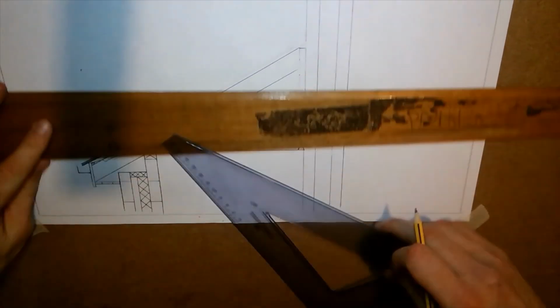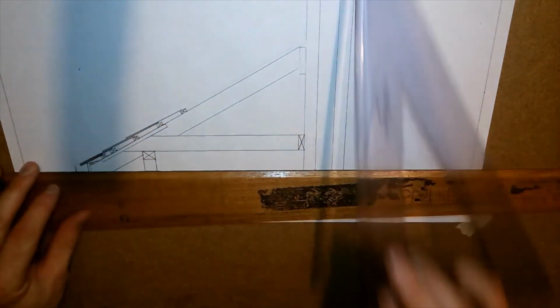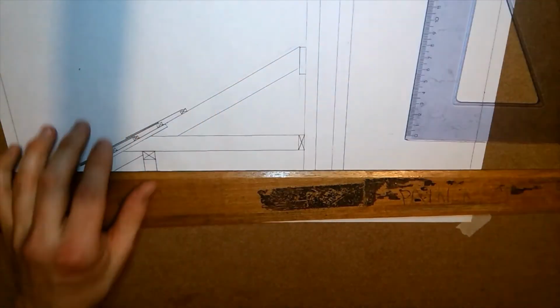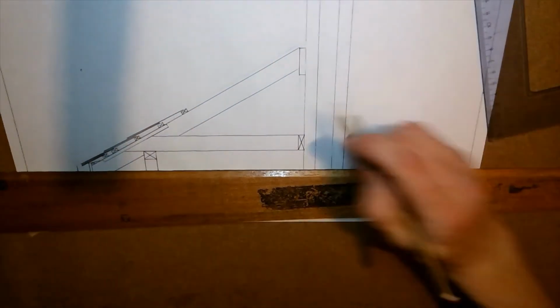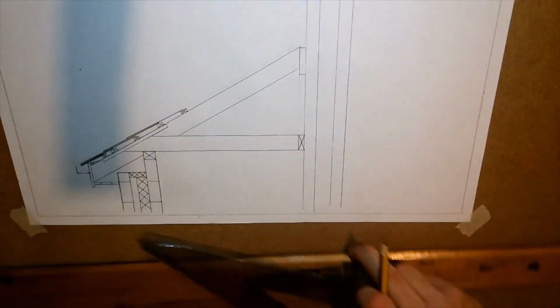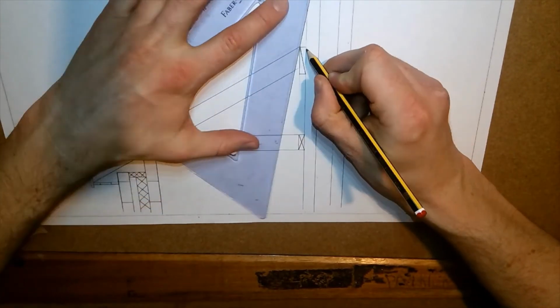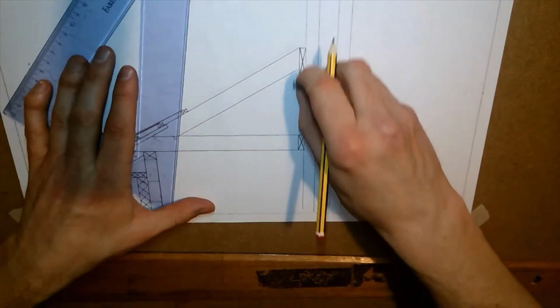Again, that wall plate is bolted to the wall. Your rafter then is cut at the correct angle and nailed to that wall plate by the carpentry team. Okay.